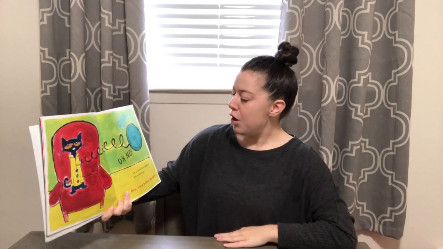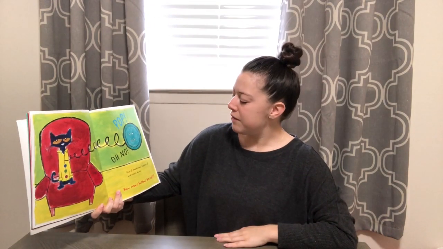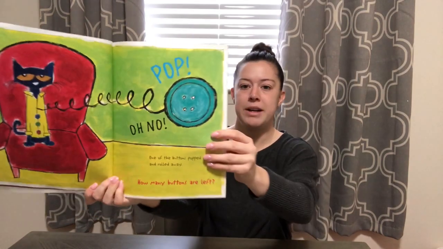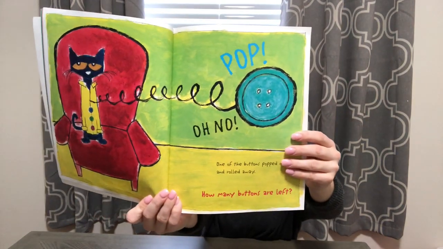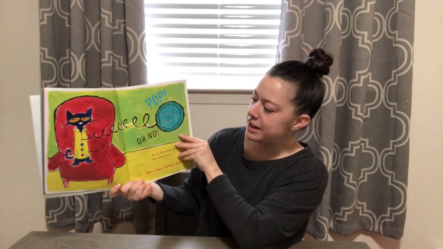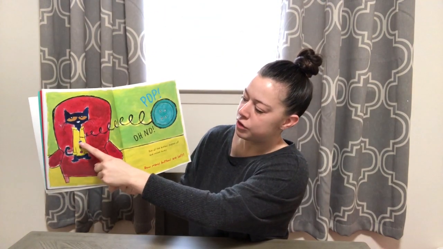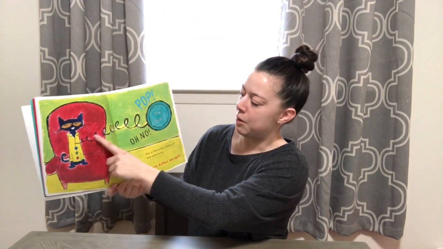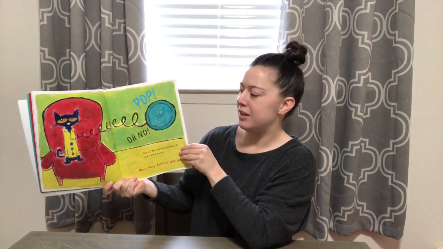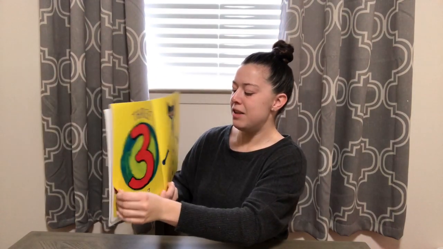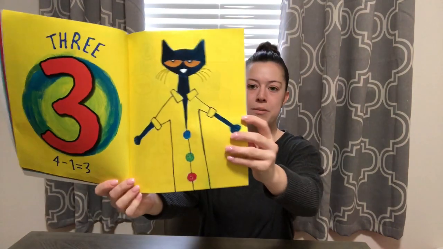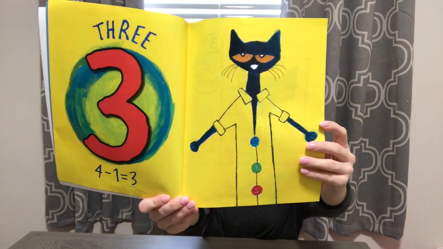Pop! Oh no! One of the buttons popped off and rolled away. How many buttons are left? Let's see. So he had 1, 2, 3, 4, and 1 popped off. So how many does he have left? 4 minus 1 is 3.